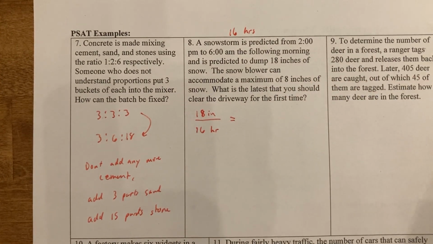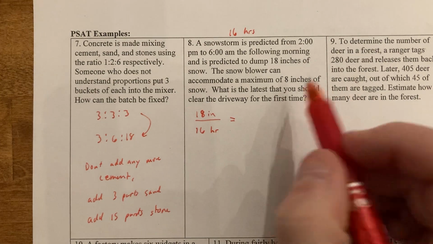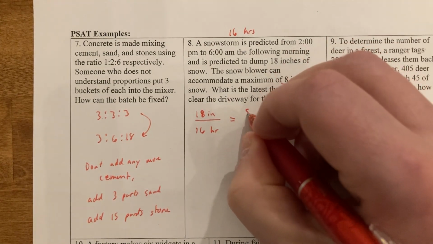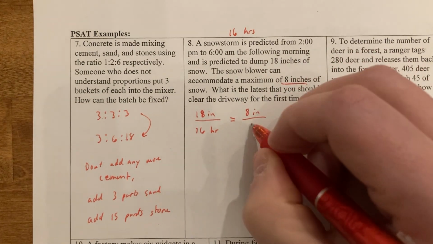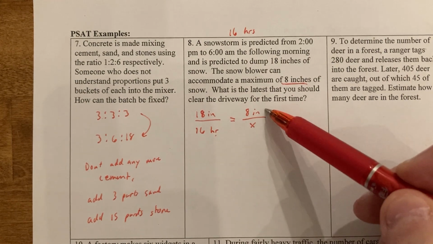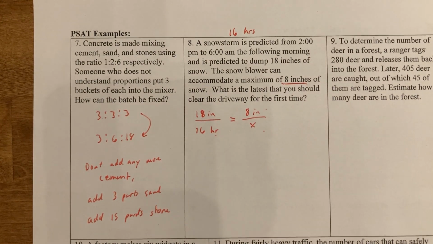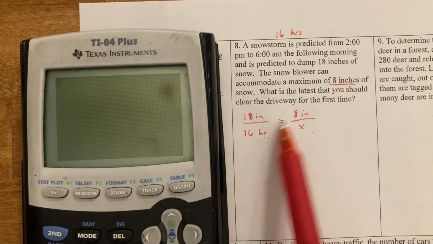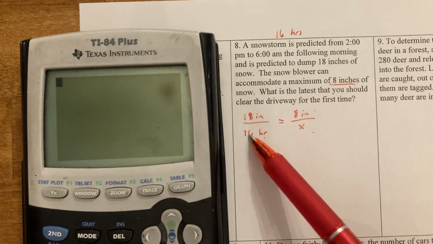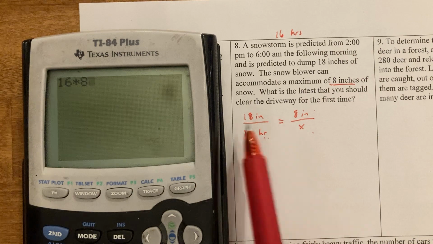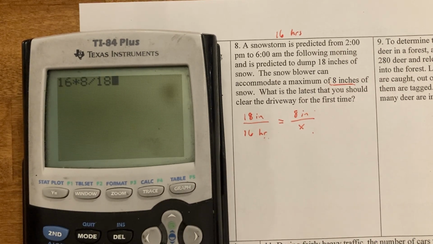So we can set up a proportion, 18 inches in 16 hours. And what I need to know is how long before I get 8 inches of snow. I can set up a nice proportion and solve for x. That's going to be in hours, so I have inches over hours here, and over here it's also inches over hours. As long as you have your units lined up, you don't have to worry about the units when plugging in. So I'm going to cross multiply: 16 times 8, divided by 18. There we have it.